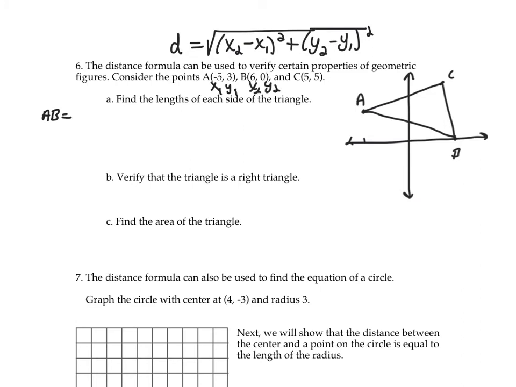Now, the x1, y1 could be either point, x2, y2 could be either point. So we're going to set it up as the square root of 6 minus -5, that quantity squared, plus 0 minus 3, that quantity squared.